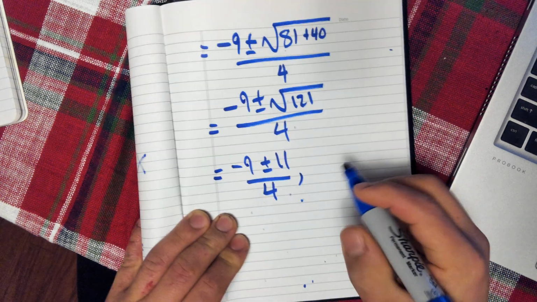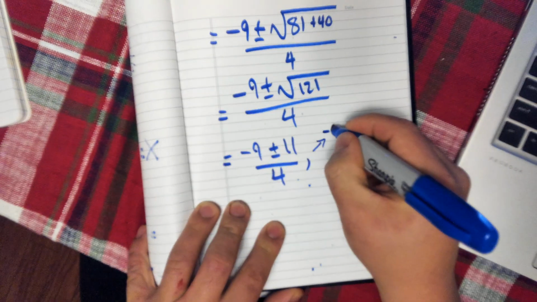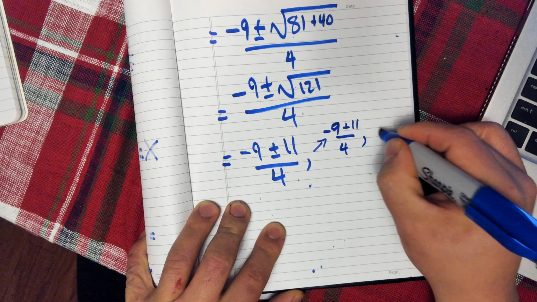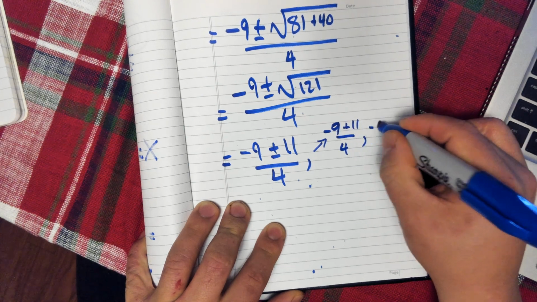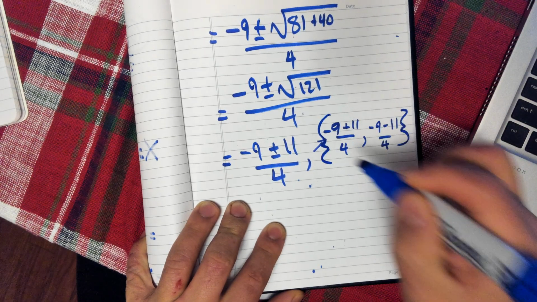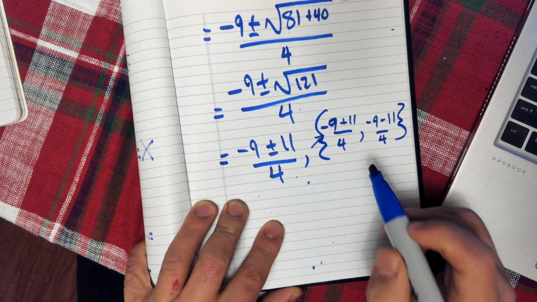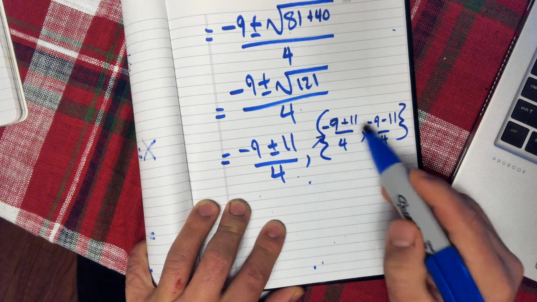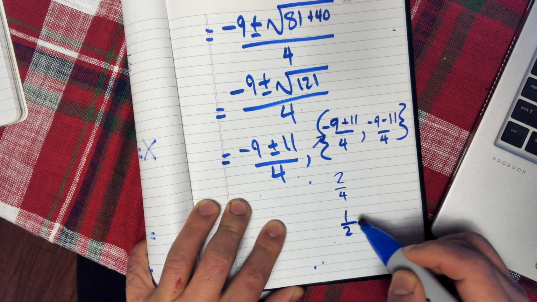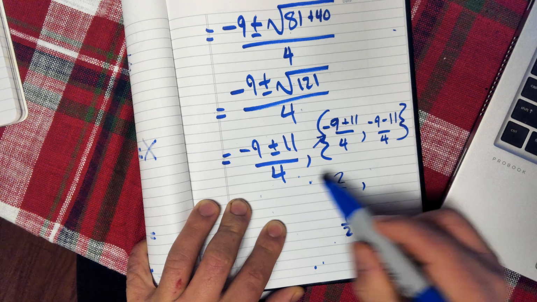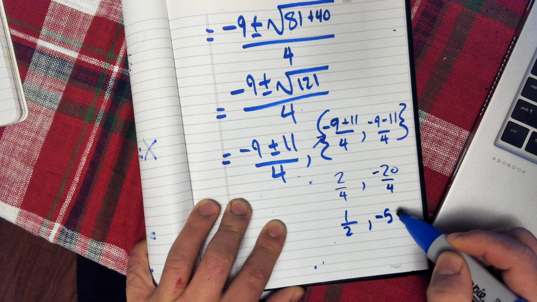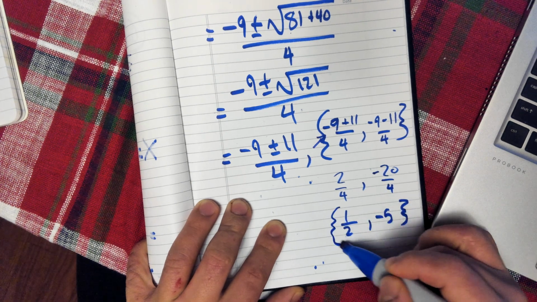So you're going to have two answers: negative 9 plus 11 over 4, and also negative 9 minus 11 over 4. In set notation, those are your two answers. But what does that actually mean? Negative 9 plus 11 is going to be 2 over 4, or 1/2. And the other one is going to be negative 9 minus 11, that's going to be minus 20 over 4, or minus 5. So these are my two answers for x.